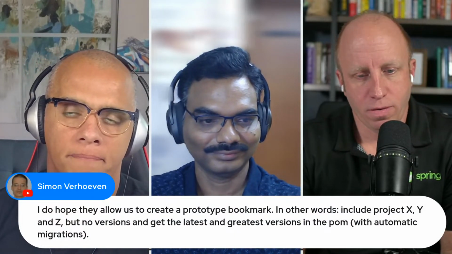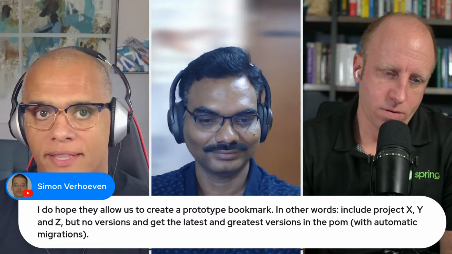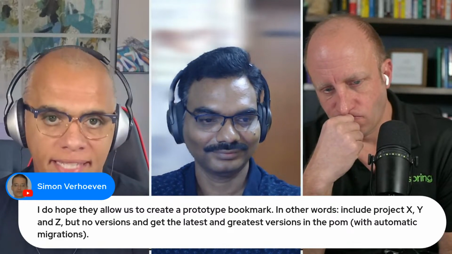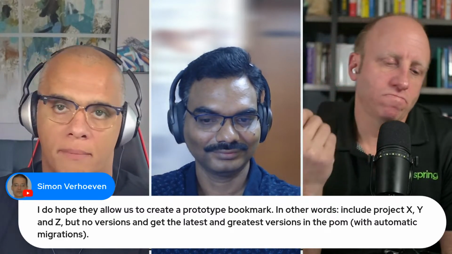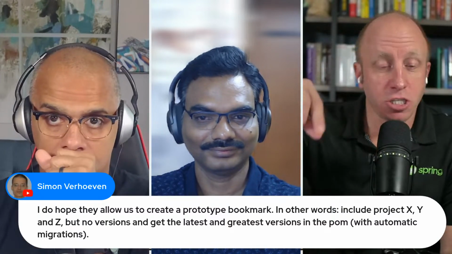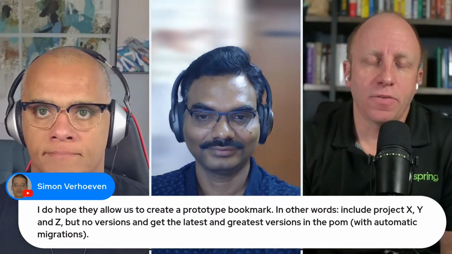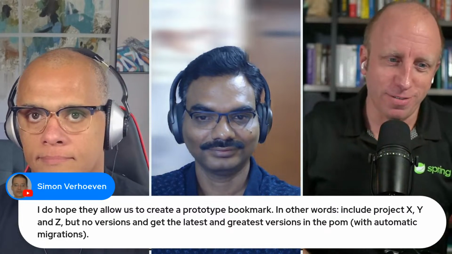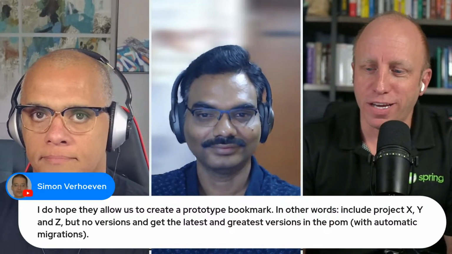Watch them, pay attention to them. On our Initializr conversation about bookmarks, Simon says, I hope that they allow us to create a prototype bookmark. In other words, include projects X, Y, and Z, but no versions, and get the latest and greatest versions in that POM with automatic migrations. That's cool. I brought up that I wish I could share my bookmarks, so import and export bookmarks. If we are interested in these types of features, going over to GitHub and raising those issues is probably the best way to kick these discussions off.